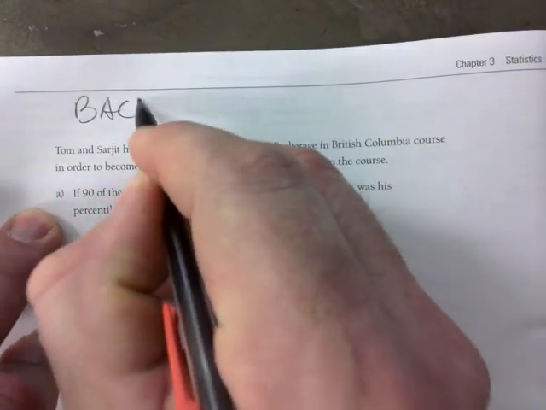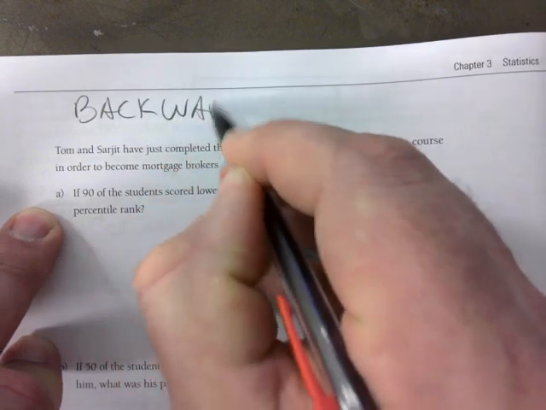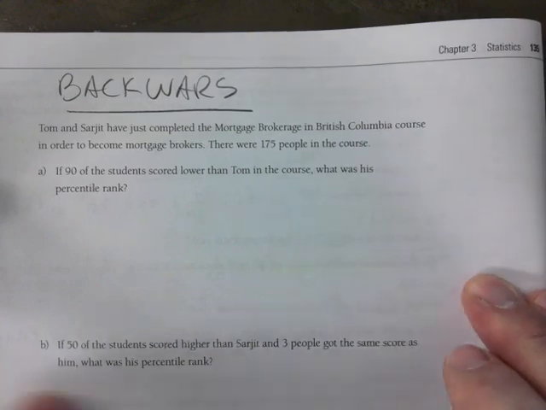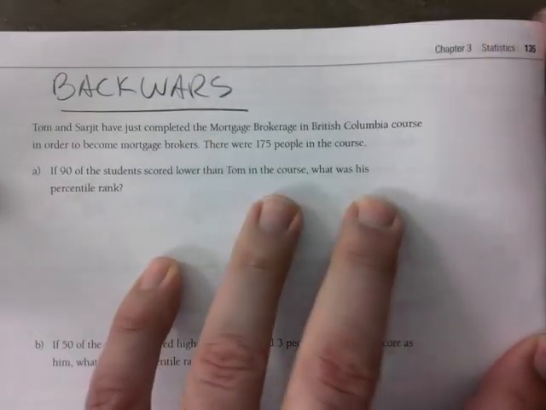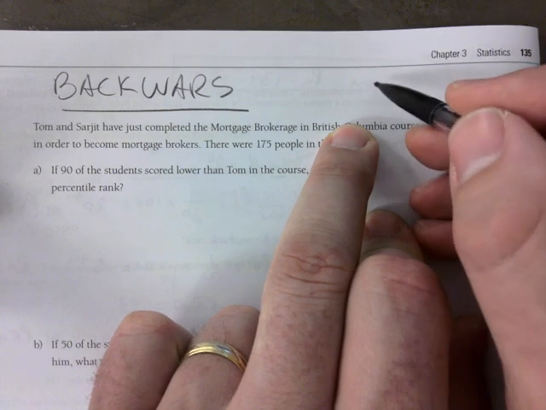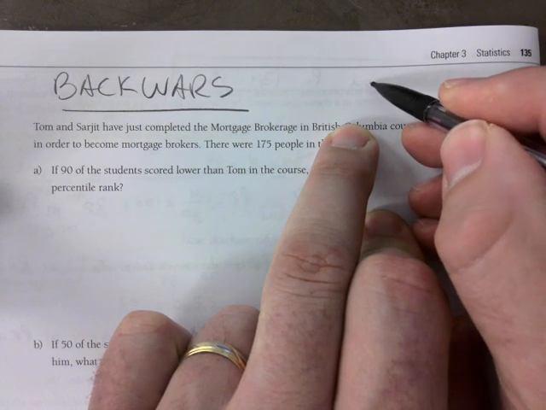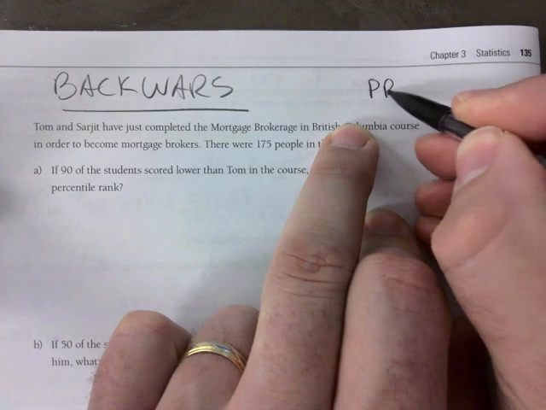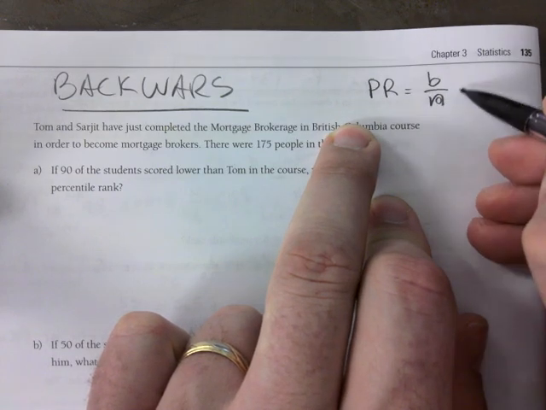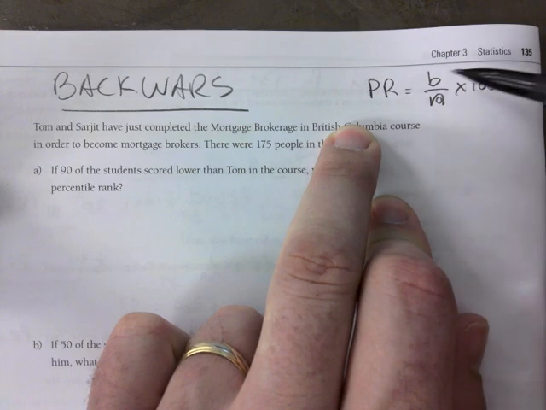At the top of 135, write down backwards. This is percentile rank, but we're working backwards here. Always remember, I'm always going back to my formula, B over N times 100. I'm always going back to this one.